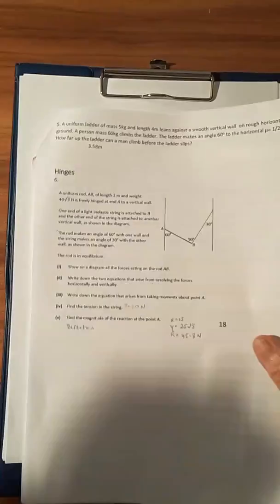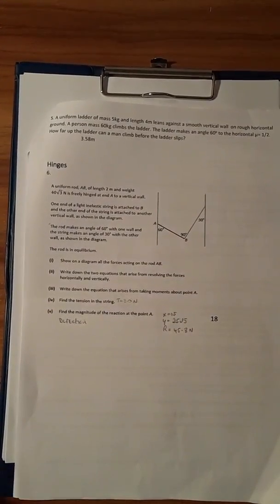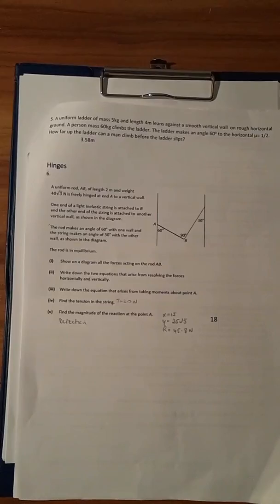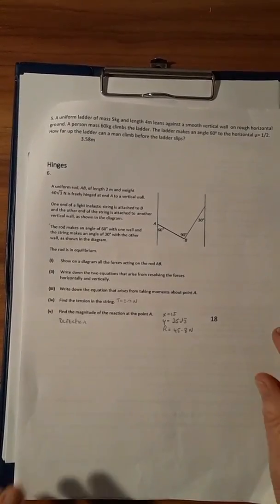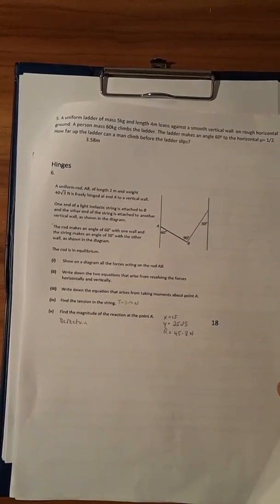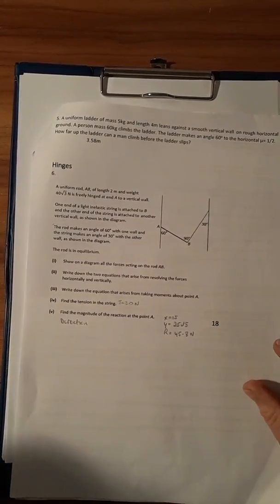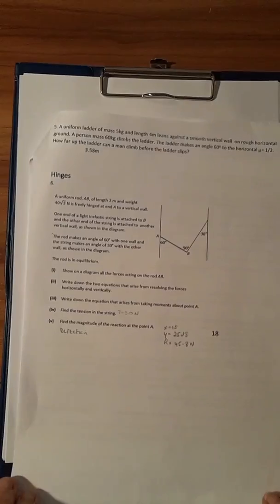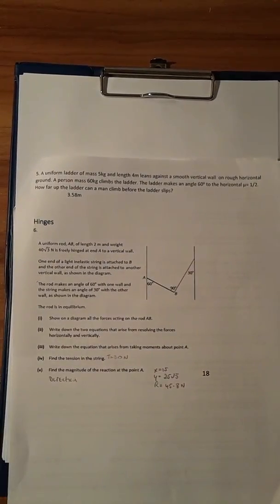Hi girls, right, so we're back now with hinges. I'm going to take the first example on your handout, number 6. It's very similar to what we've been doing in the last section with ladders. We're just going to continue it on a little bit and extend it.